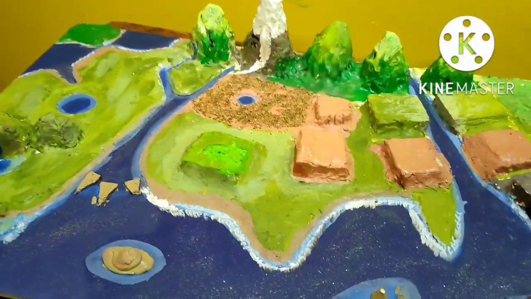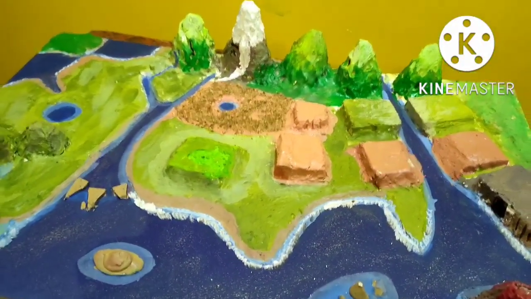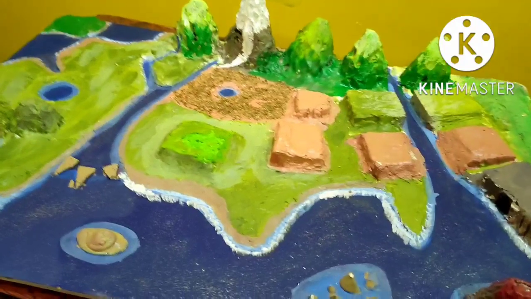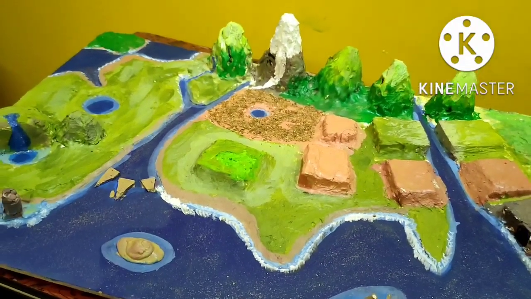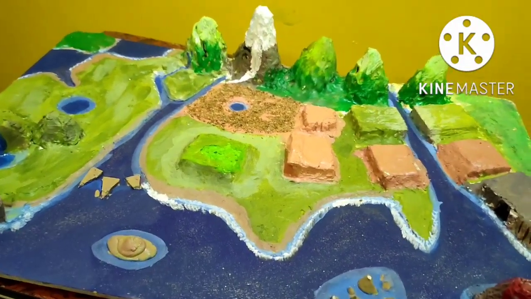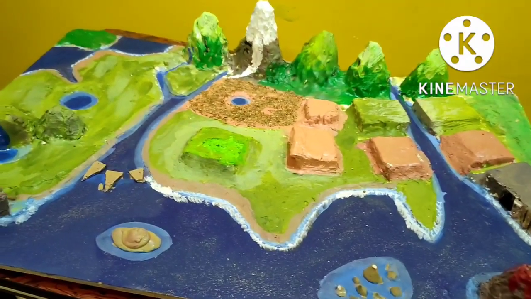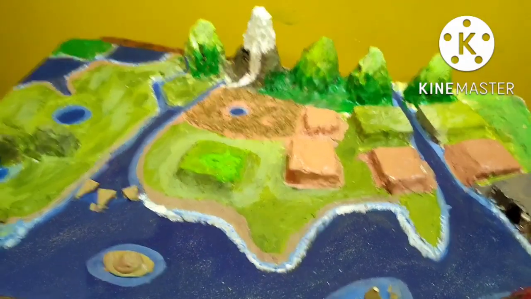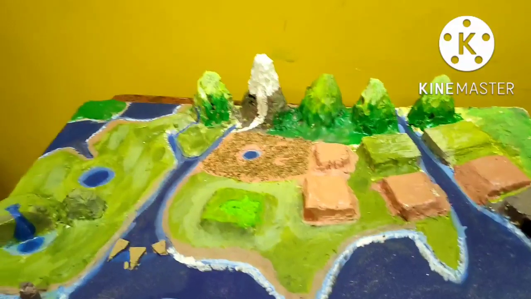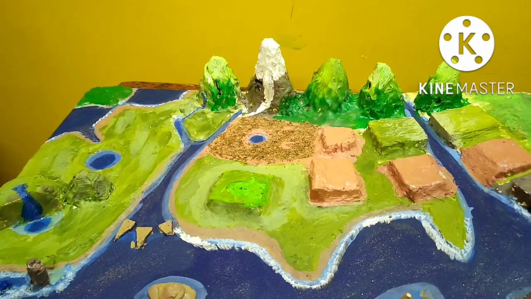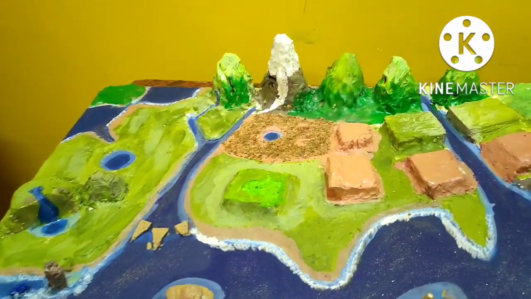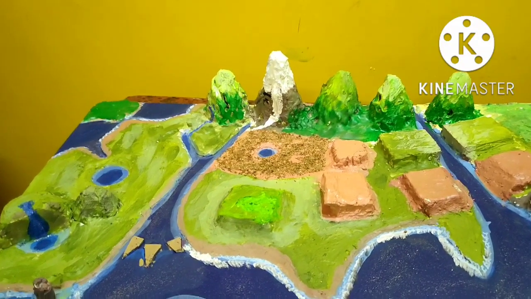Okay students, look at this map. As you know, we have first order, second order and third order landforms. First order means the 7 continents and 5 oceans. Second order means mountains, plateaus and plains. So we can try to understand different types of landforms by observing this map.